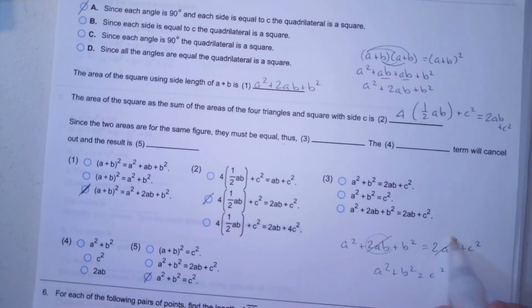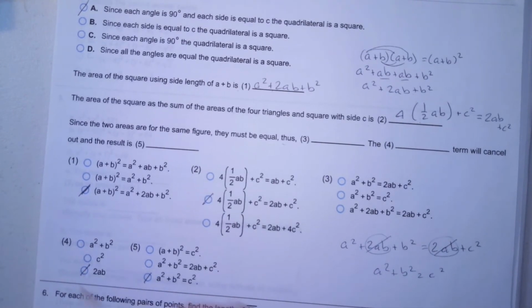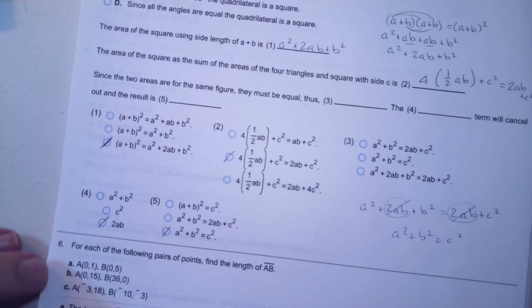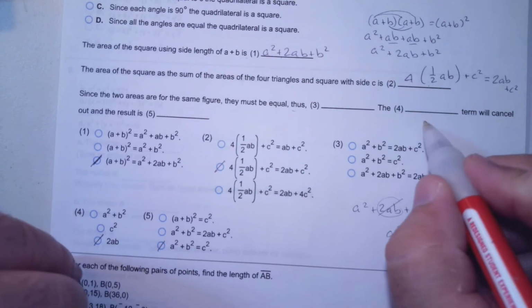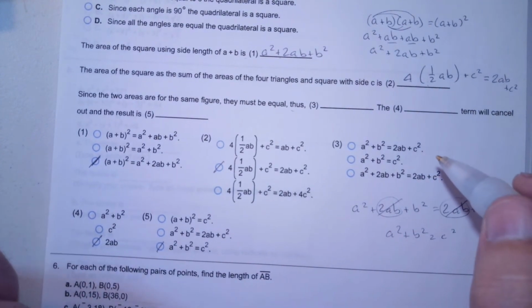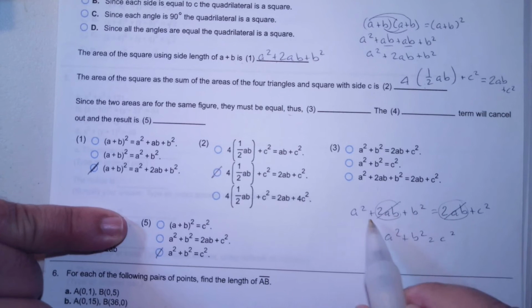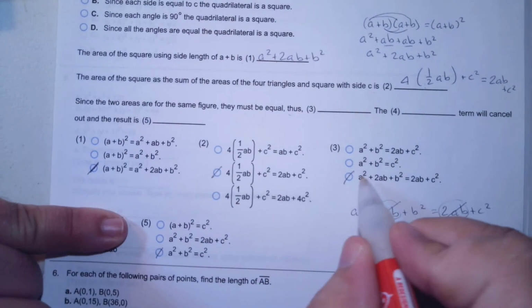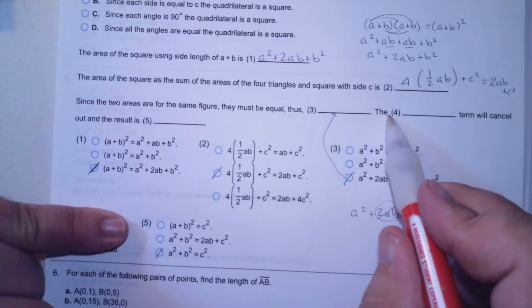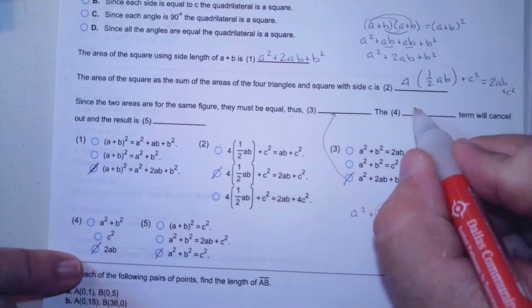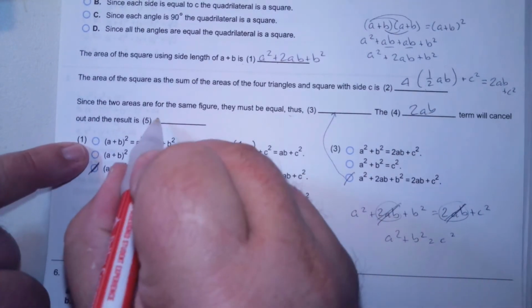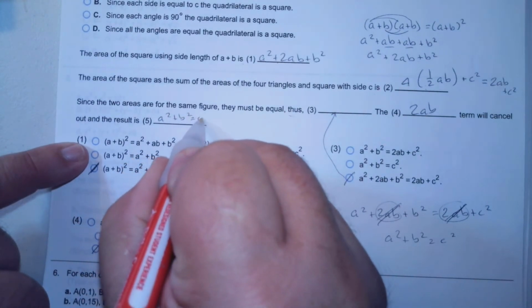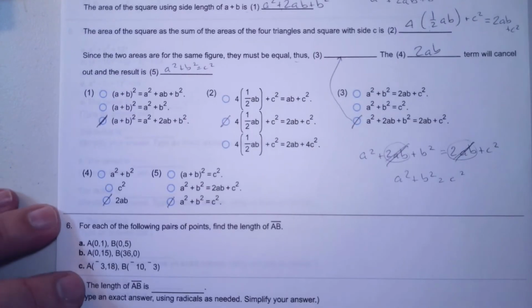What they have in common is the 2AB term, and that's going to cancel. That's going to leave us with A squared plus B squared equals C squared. That's a proof.